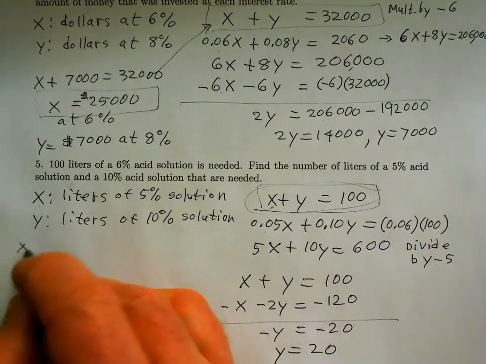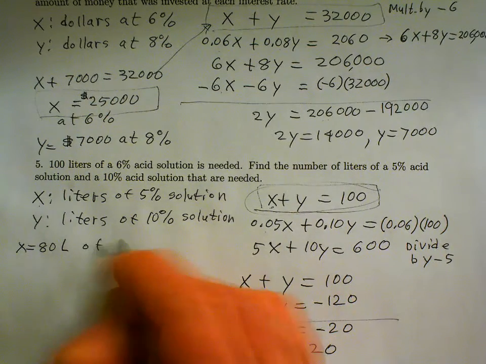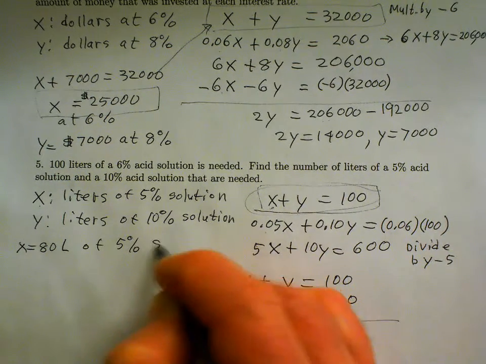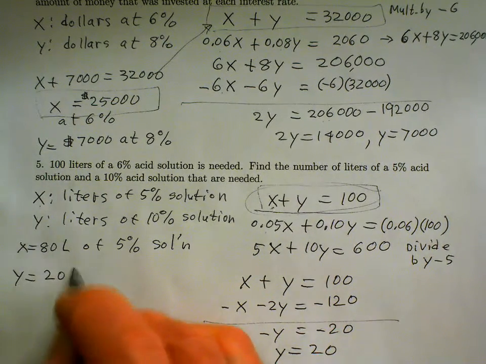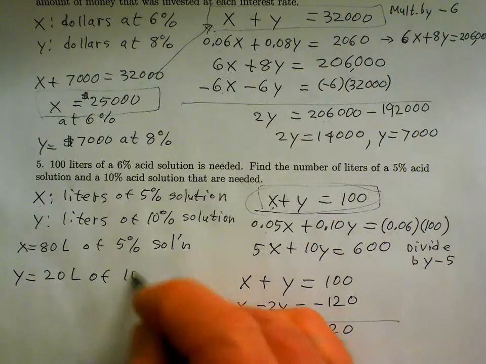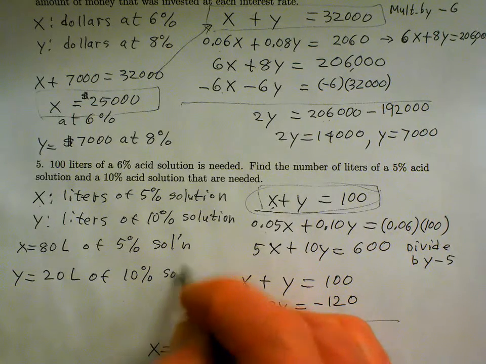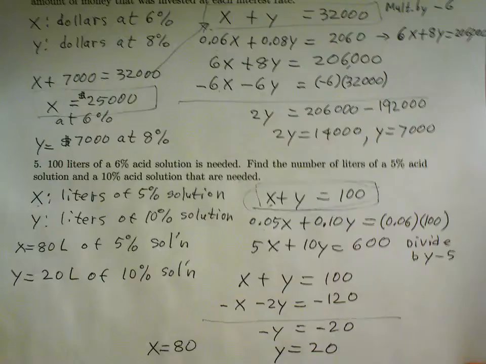Okay, so x equals 80 liters of the 5% solution, and y equals 20 liters of the 10% solution. Okay, let's move on to the next page.